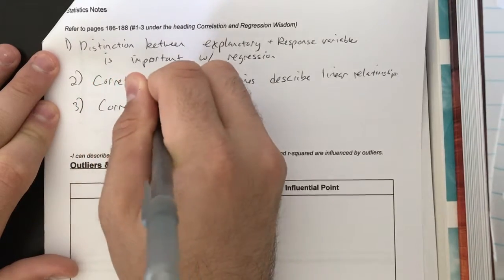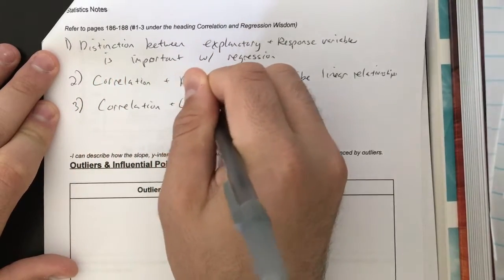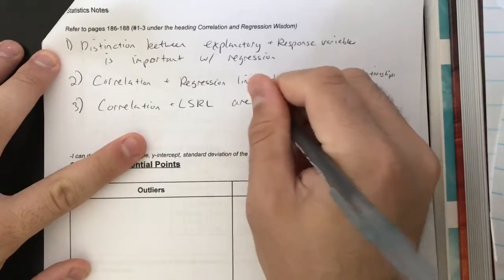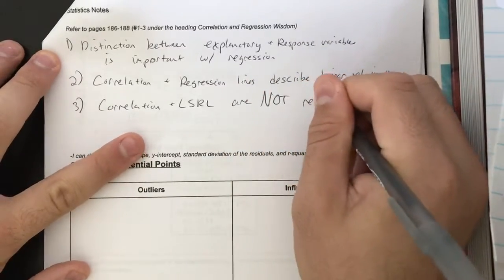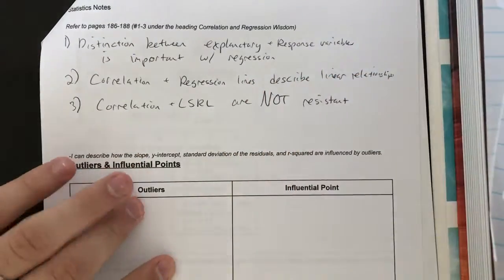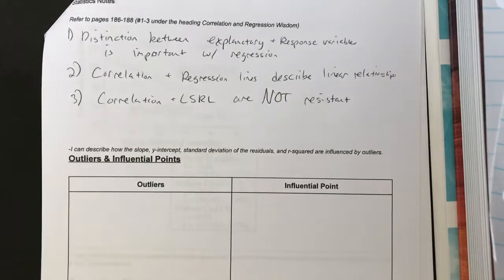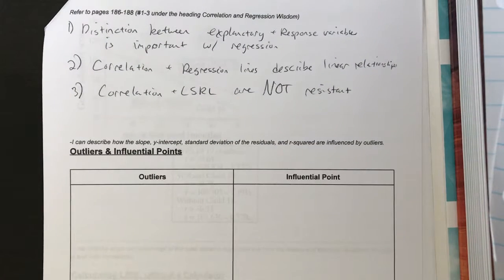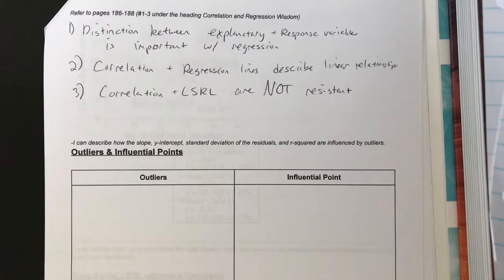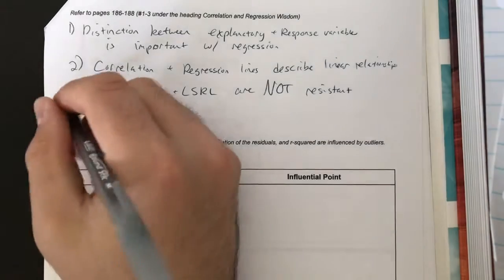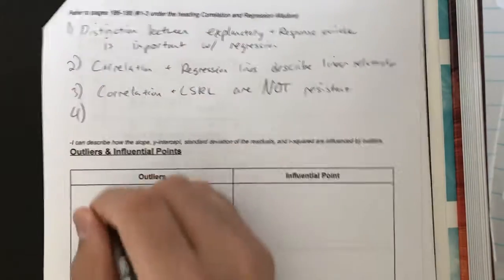Correlation and the least squares regression line are not resistant. Outliers affect both of these things, and we'll talk about that very soon here. But taking out a single point from the data set changes your equations for R, R squared, and the least squares regression line drastically. So they are not resistant because they involve the mean and standard deviation within their equations.